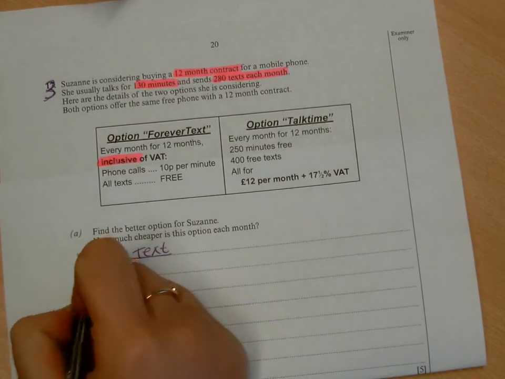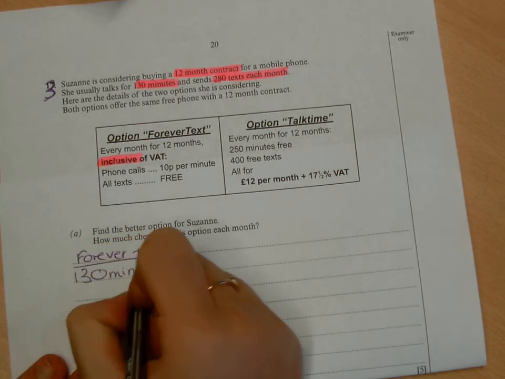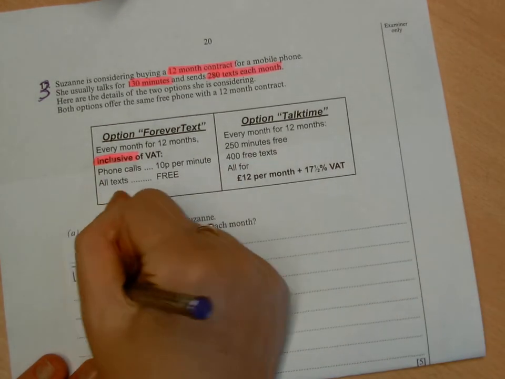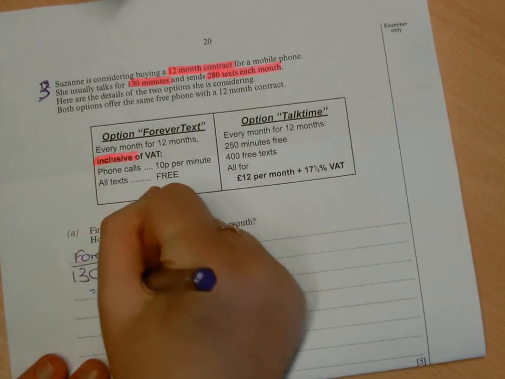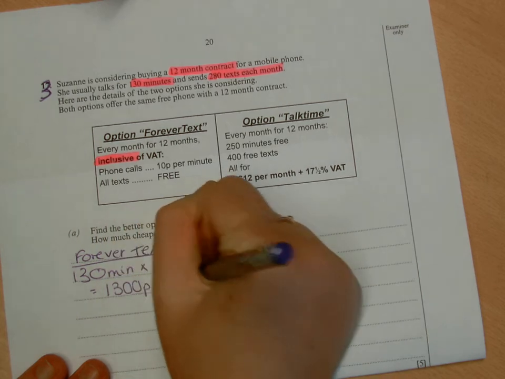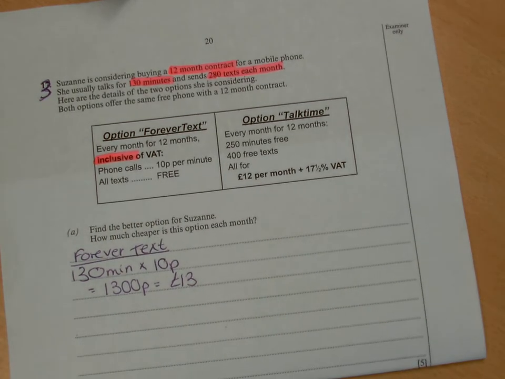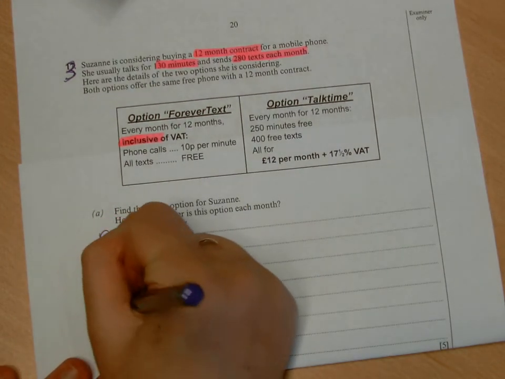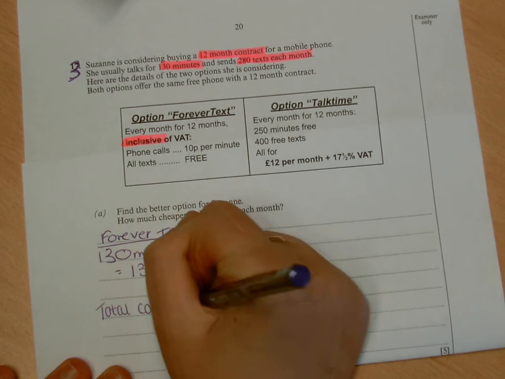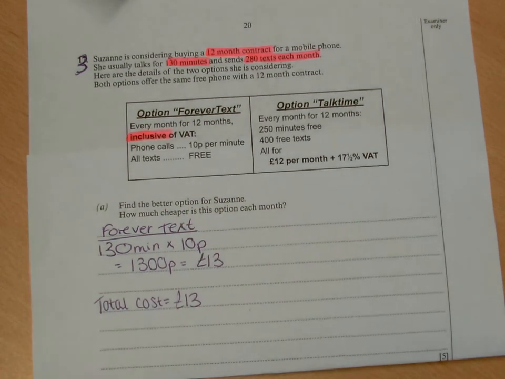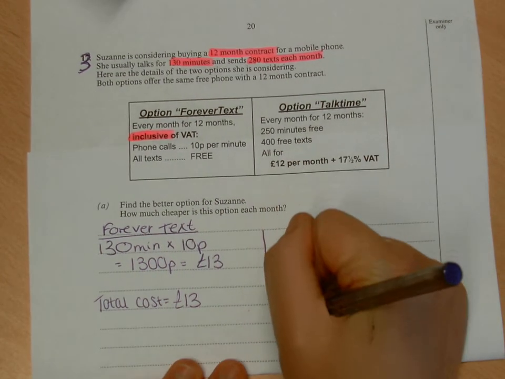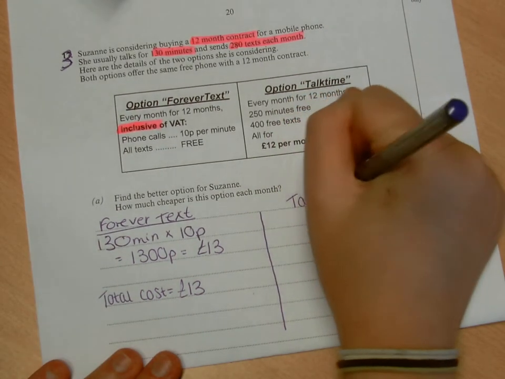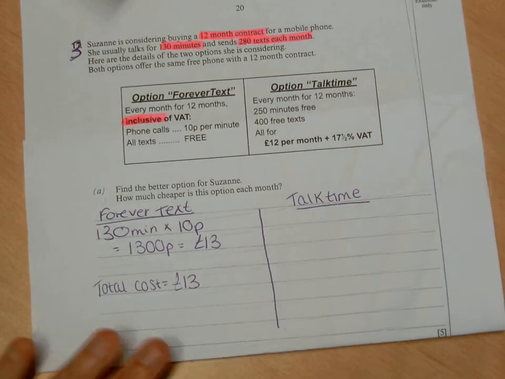So we're going to have 130 minutes multiplied by 10 pence, which is going to give me 1,300 pence, which is £13. Okay, and all her texts are free, so total cost is just £13. Okay. On the other side, I'm going to work out how much talk time is going to cost. So let's have a look at talk time.